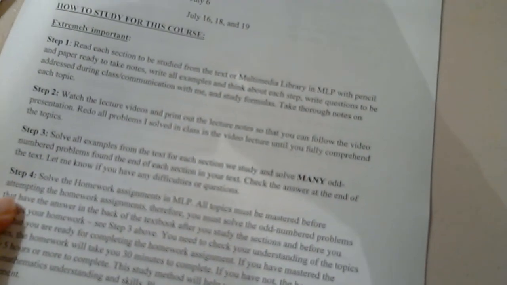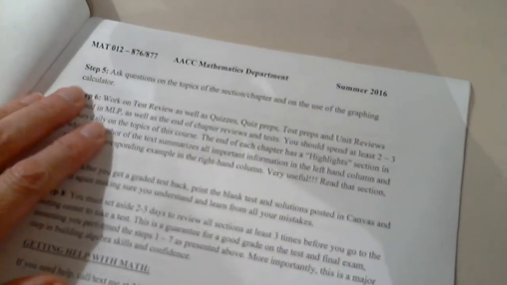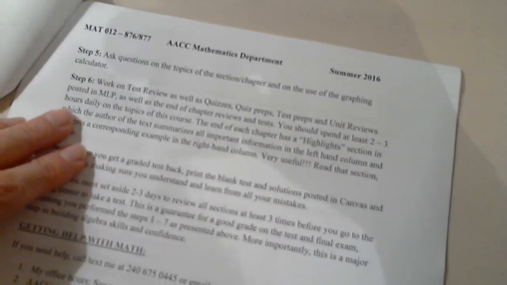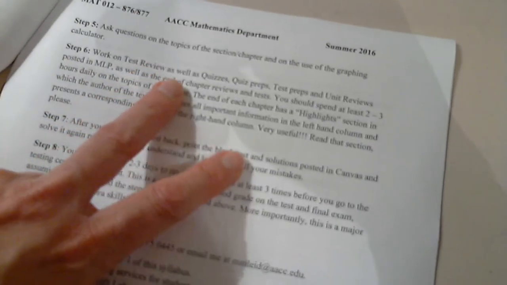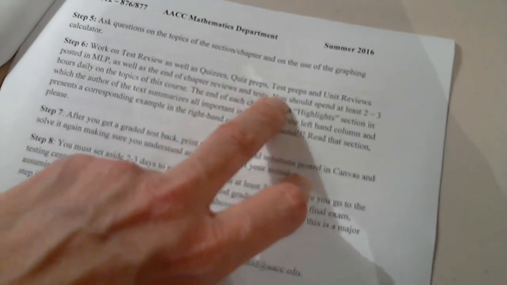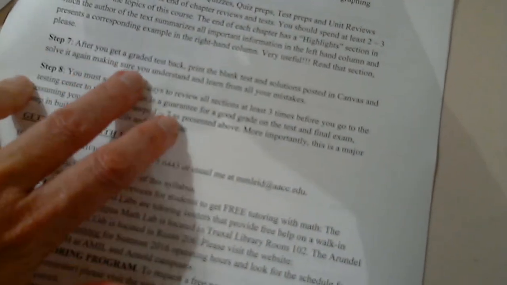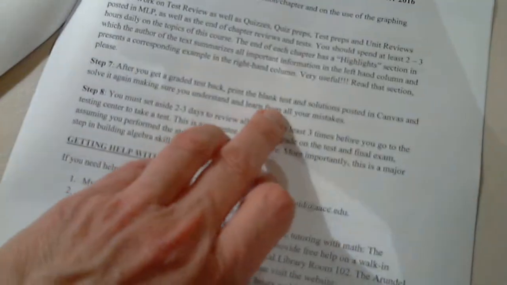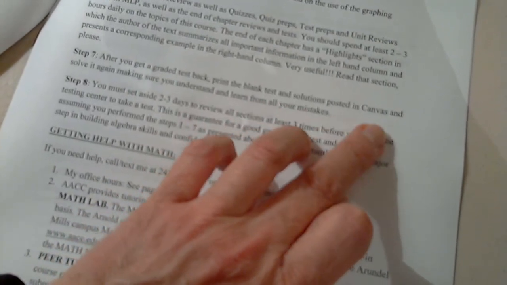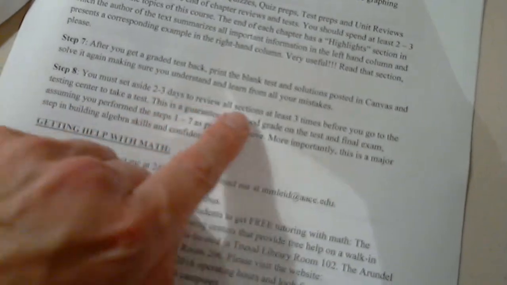Solve your homework assignments. Ask questions if you have any concerns. Work on the test review, quizzes, quiz preps, and so on in MyLabs Plus. And every time you get a graded test back, print the blank test and solutions that I will post in Canvas and solve that test again till you understand and learn from all your mistakes.